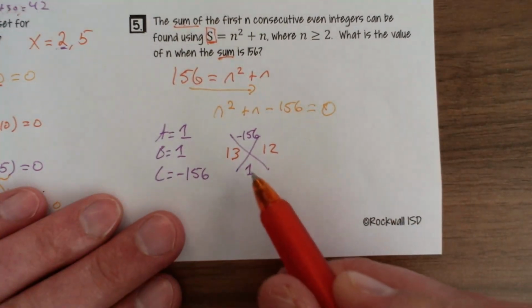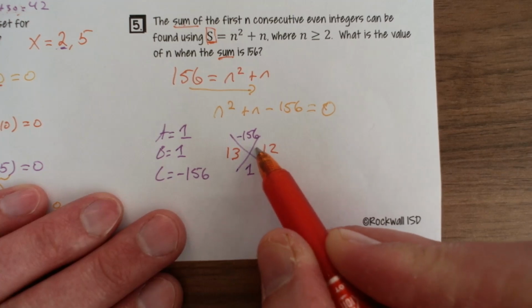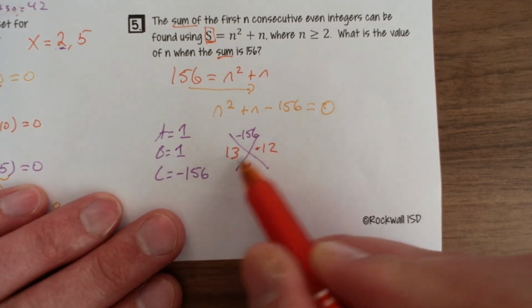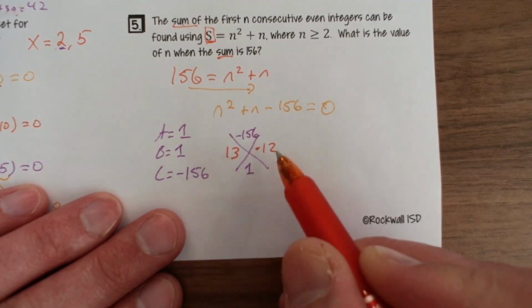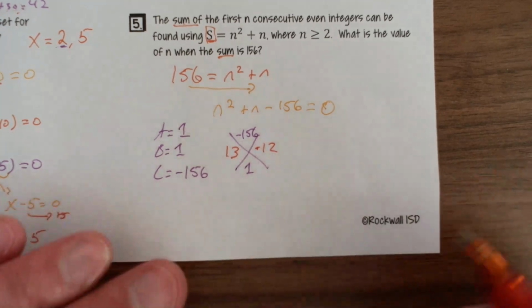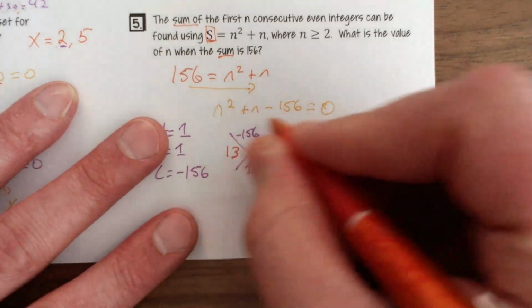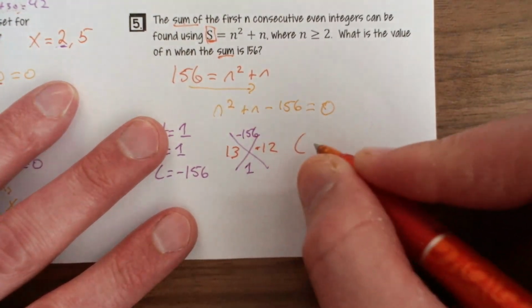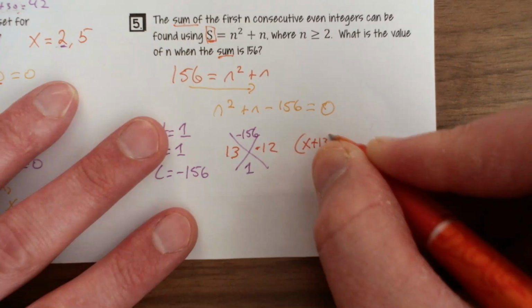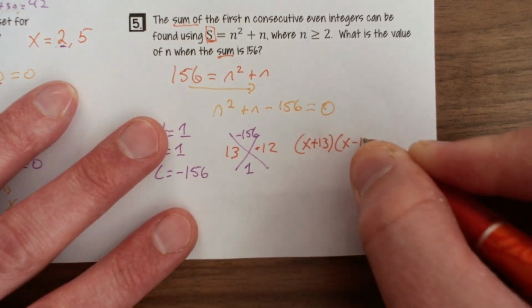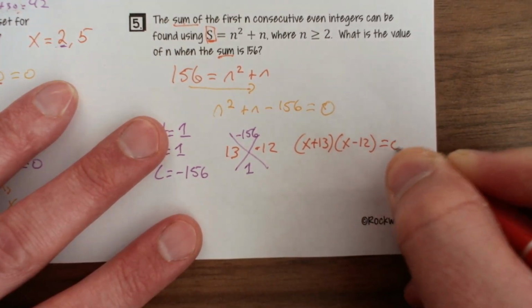And because this is positive 1, I'm going to have this one be the negative because 13 minus 12 is 1. 13 times negative 12 is negative 156. So this in factored form is x plus 13, x minus 12 equals 0.